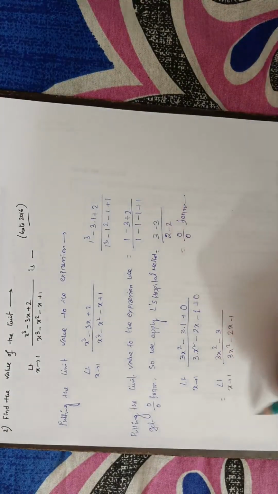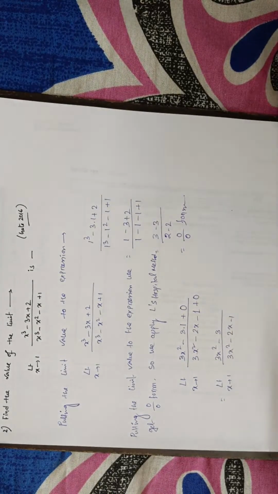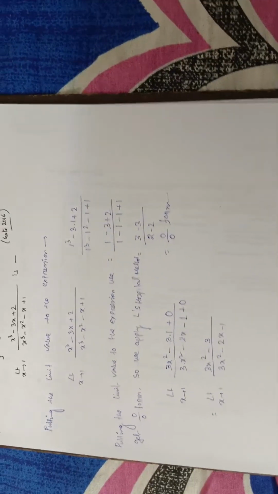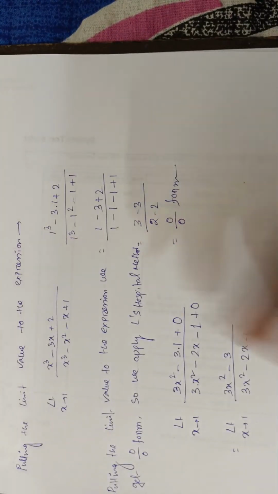Again we get some expression. Now we focus on this expression rather than the main expression.